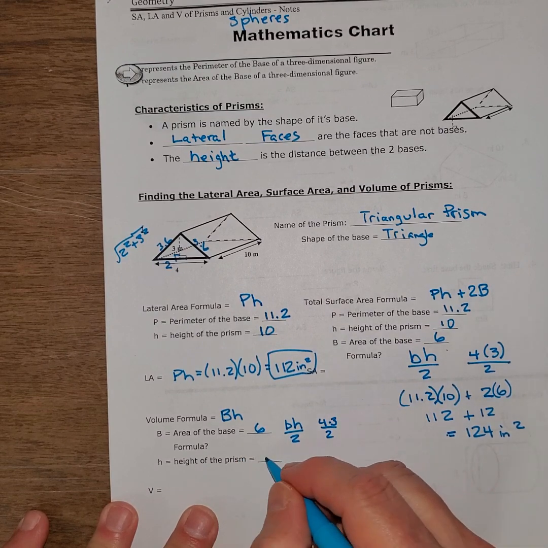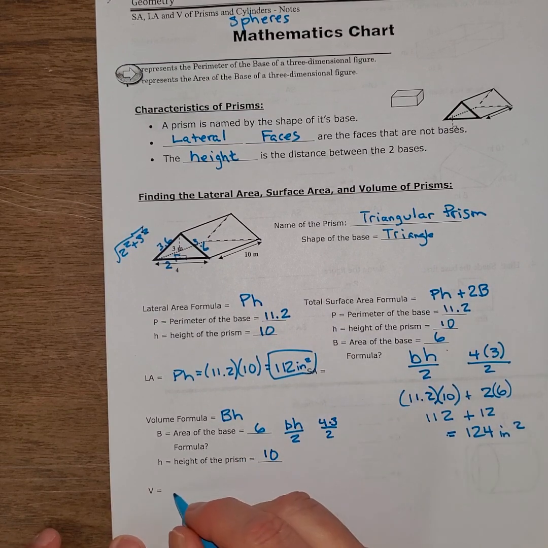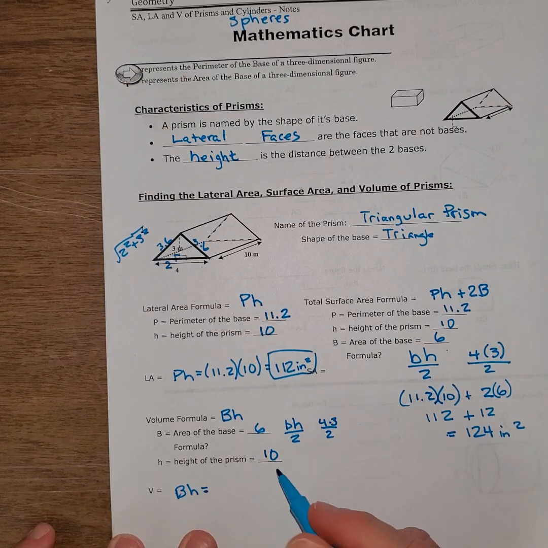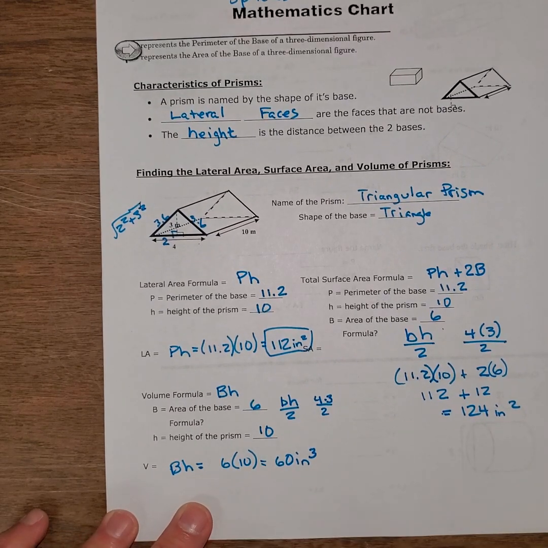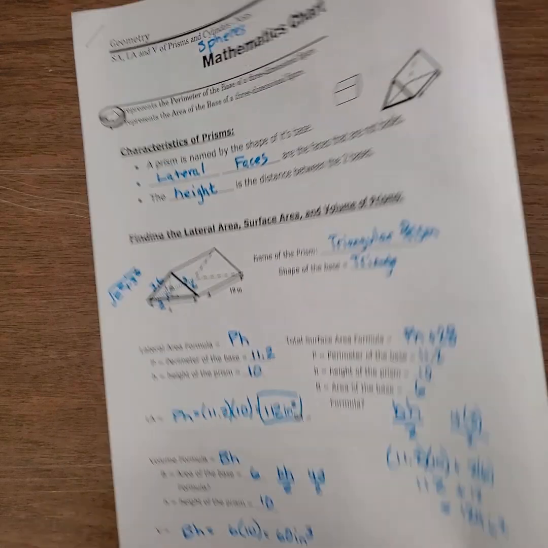So the height of the prism is 10. Now volume, like we said before, was base times height, and you would say 6 times 10. So the volume is 60 inches cubed. You use cubed whenever it comes to volume, because it's length, width, and height all together. All right, keep on going to the next problem.